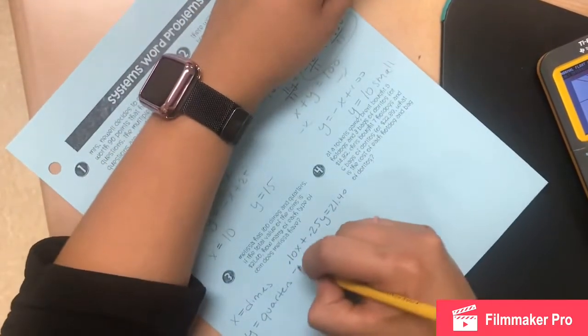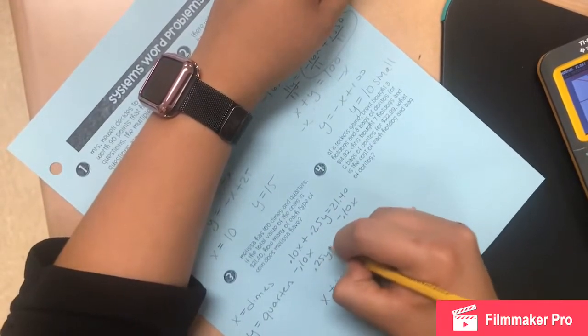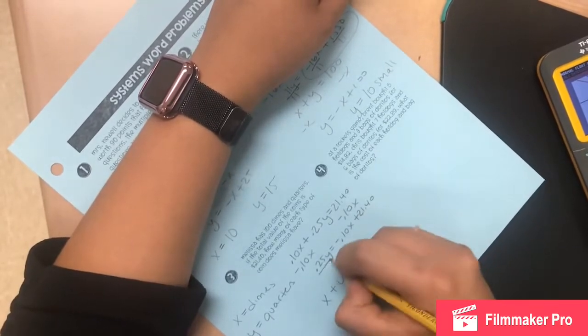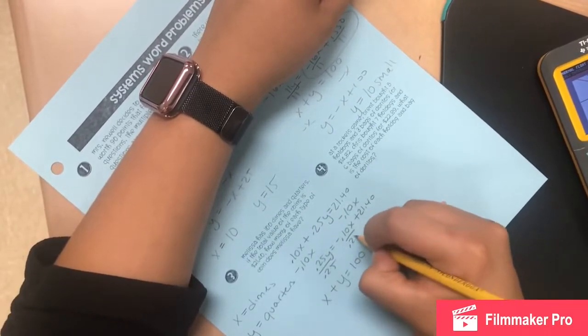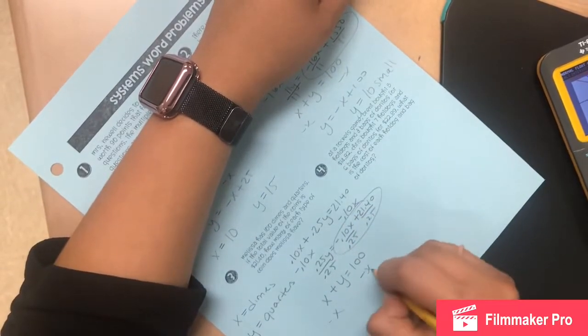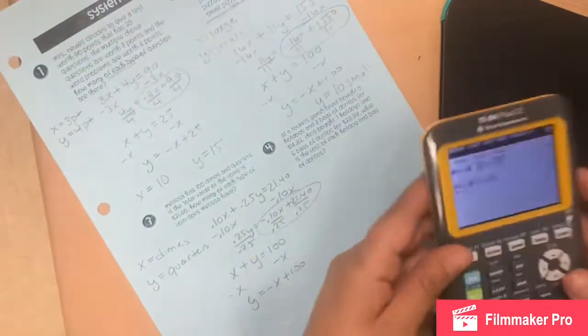So then I solve minus 0.10x. So 0.25y equals negative 0.10x plus 2140. Divide by 0.25. Leave that there. Minus x on both sides here. So I have negative x plus 100. Then I'm going to type both in.